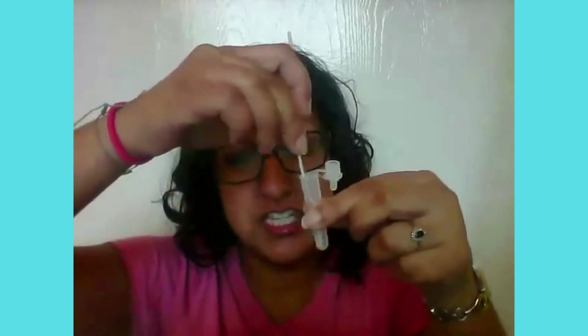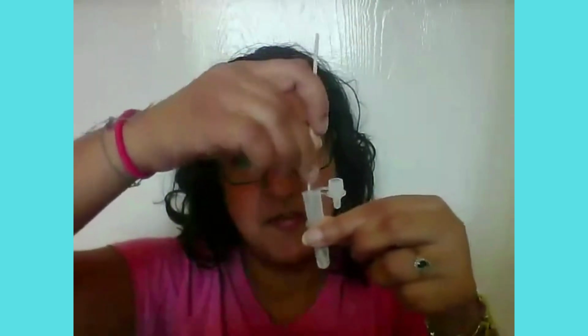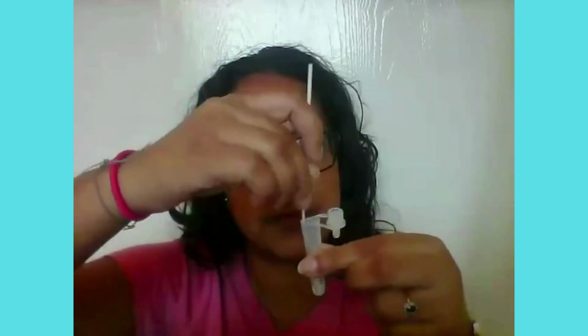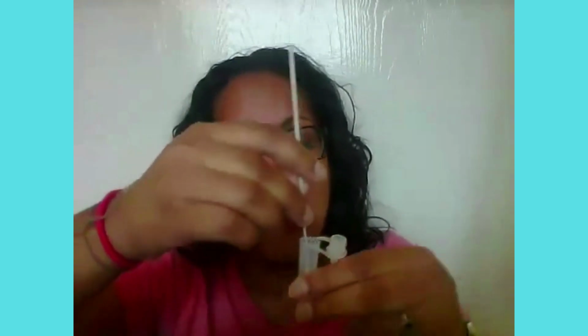When you have finished, take the tube and put the swab into the liquid. Turn it around about 15 times. When you have mixed it, squeeze the tube with your fingers and pull the swab out, so all the liquid from the swab stays inside the tube. Close the tube.